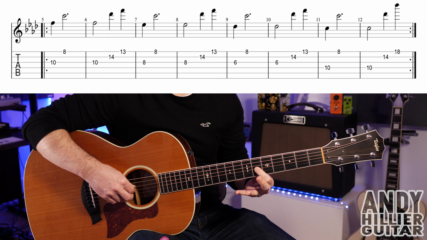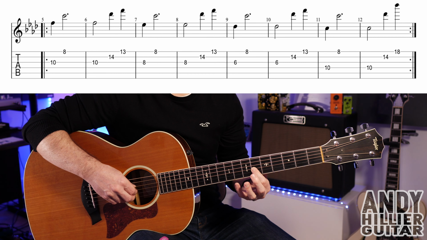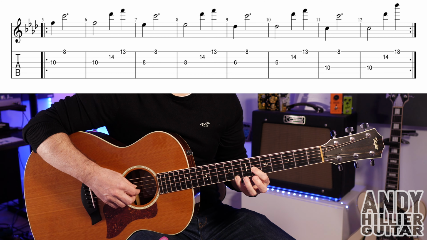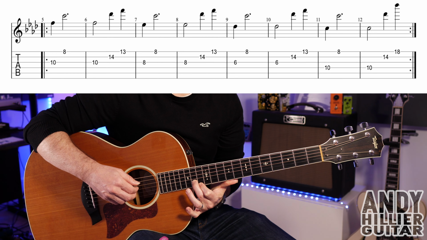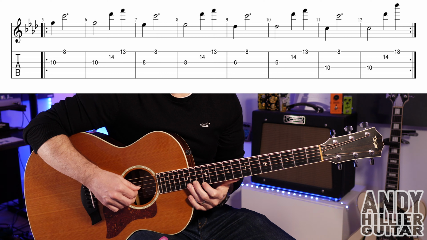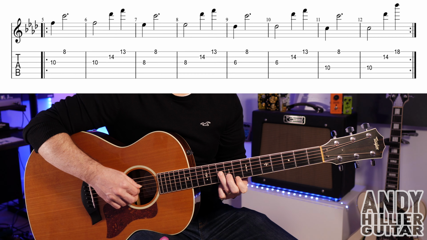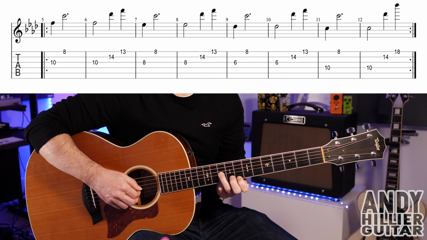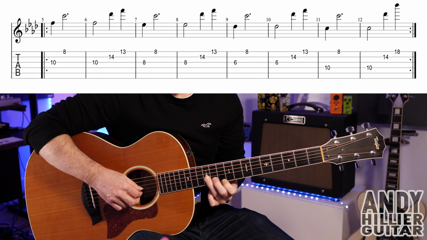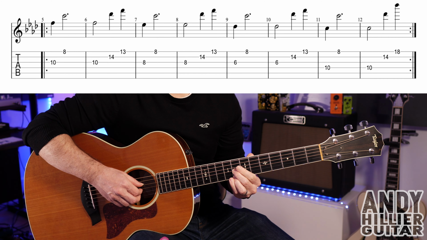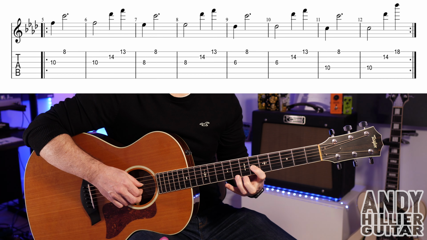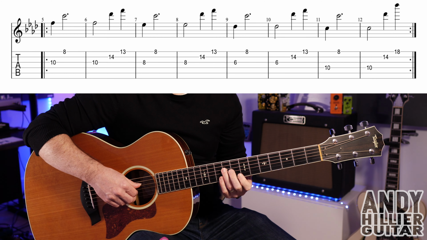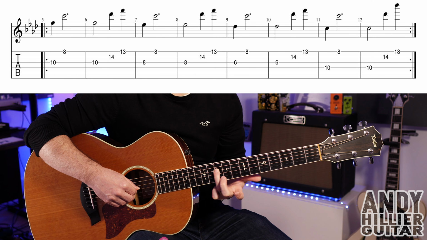So let's change the lower note on the G string to fret 6. So G6, E8, back to the G6, B14 and E13 again. So the first 6 bars you've got. And then it goes down to 10 on the D string.